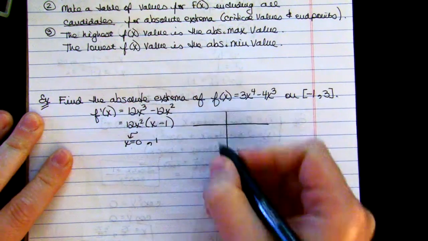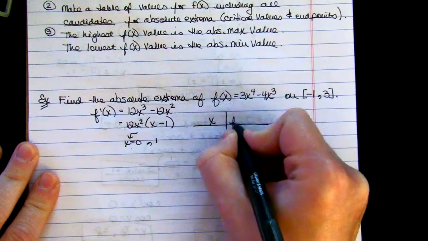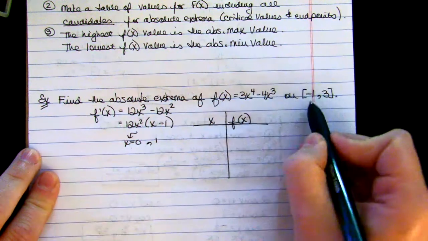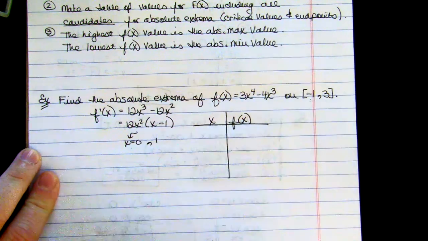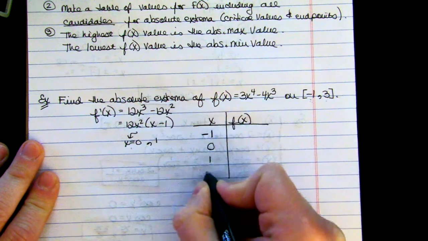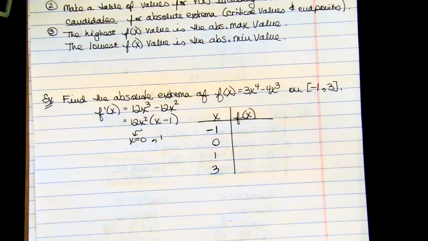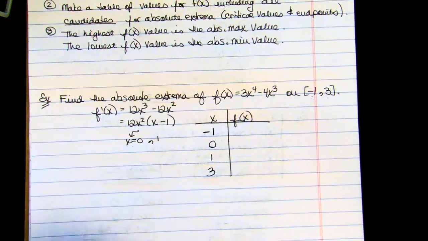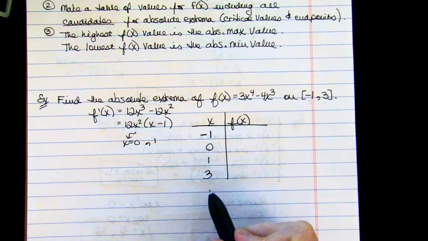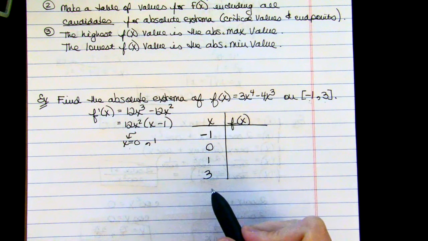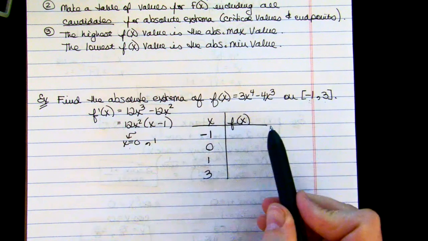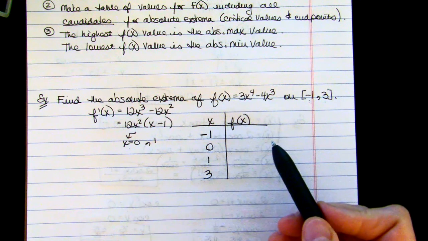Within the table of values, I need to include my critical values, because those are two places where I could have an absolute max or an absolute min, and also the endpoints, because those are also places I could have an absolute max or an absolute min. So I'm going to fill in -1, 0, 1, and 3. By the way, when you do this, you'll be asked to justify your answer. Your table of values will be good enough justification, but you've got to make sure you're labeling the columns in the table of values, x and f of x. If you have a table with no headings, it won't count for credit for the justification part.